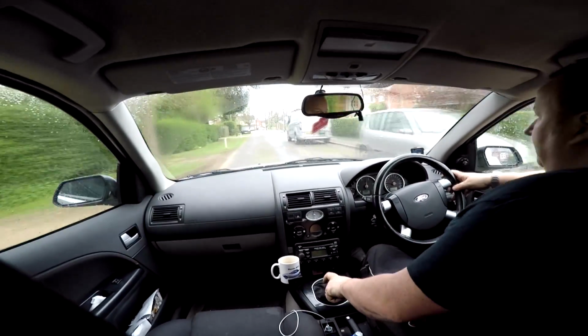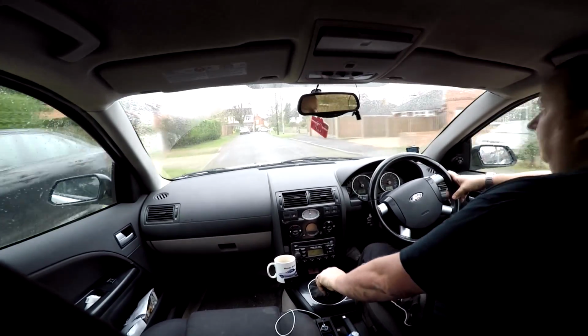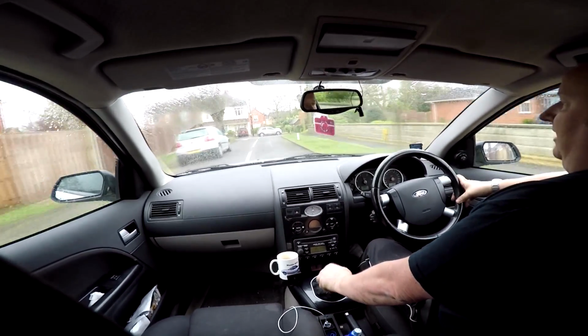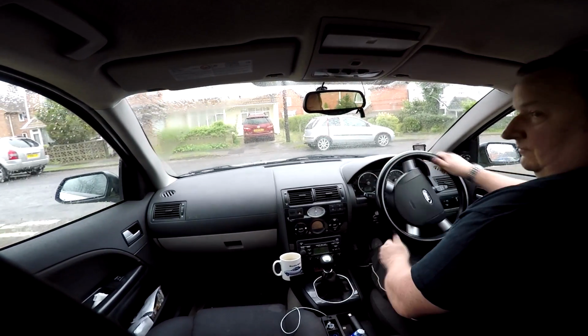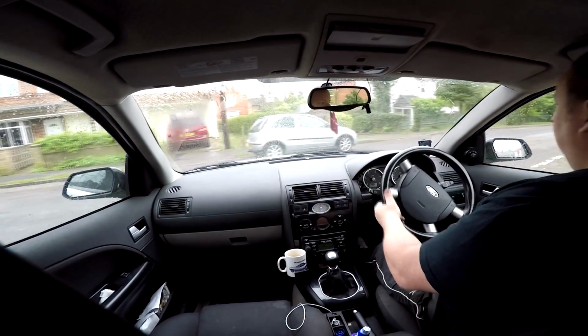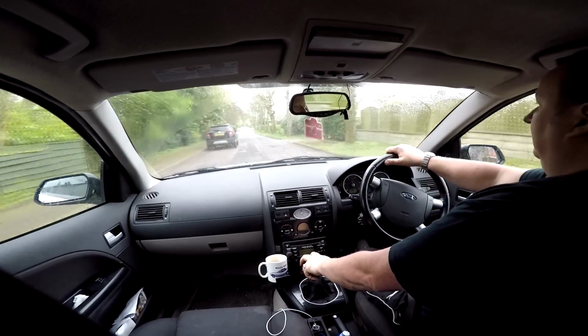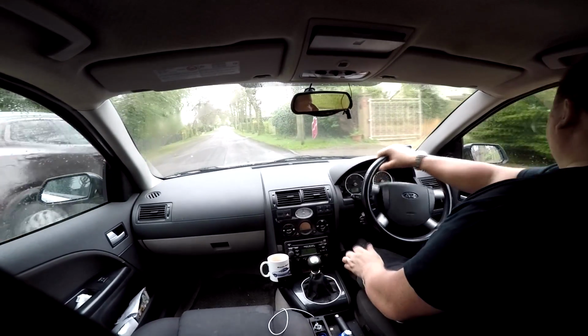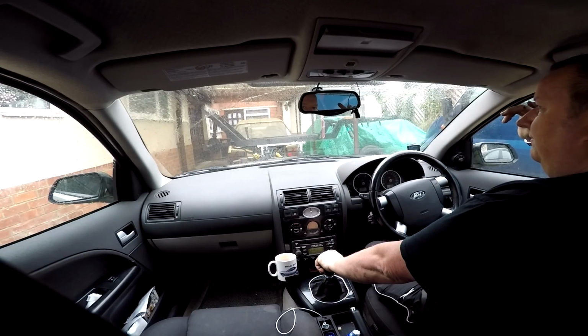There we go, look. Now I've got a load of smoke out the back. And now it is bogging down. Now I'd say the car's up to normal operating temperature. There we go, look. We're bellowing smoke out the back now. Houston, we still got a problem.